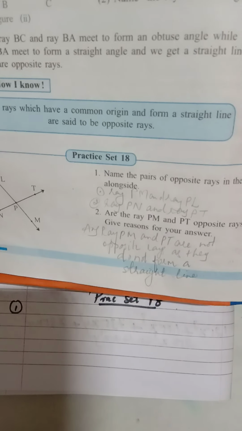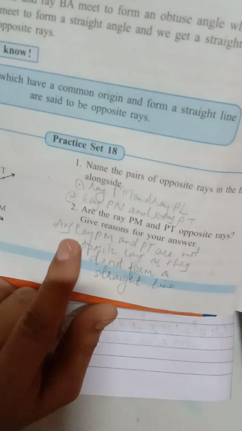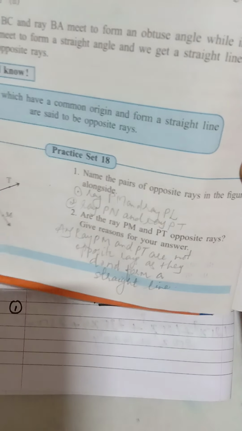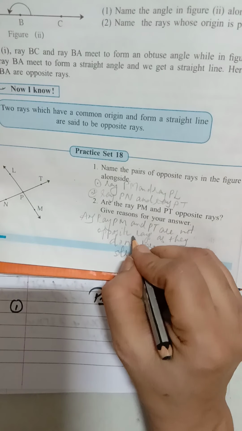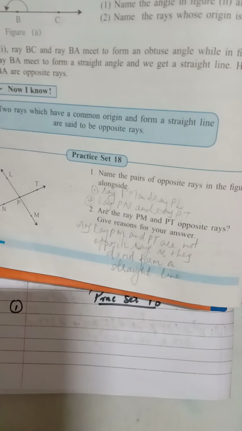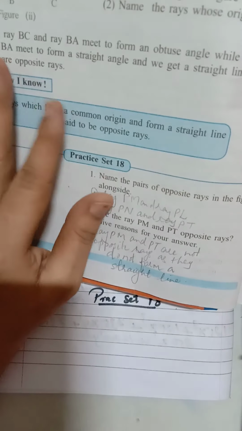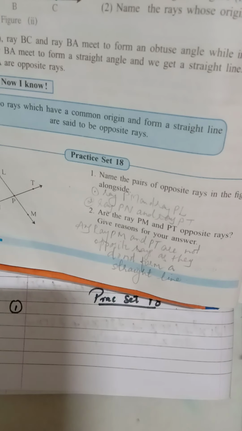Okay children, is it clear? Ray PM and ray PT are not opposite rays as they do not form a straight line. This is a very simple practice set, so I have done it in the textbook only. You can copy the answers and complete practice set 18 in your classwork book.